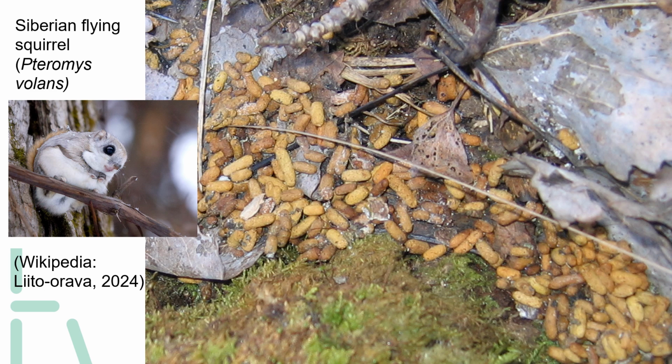This is the Siberian flying squirrel. You find it in Finland, in Estonia, and in Russia. It's a night animal. It's very rare to see it daytime. But at this time, in the beginning of the summer, when the mother has small squirrels, small kids, she can be moving around also daytime.